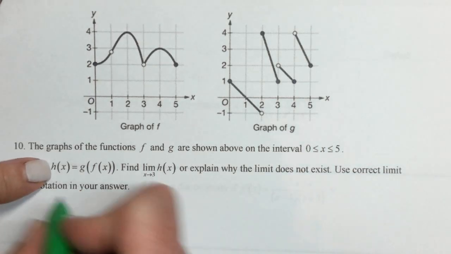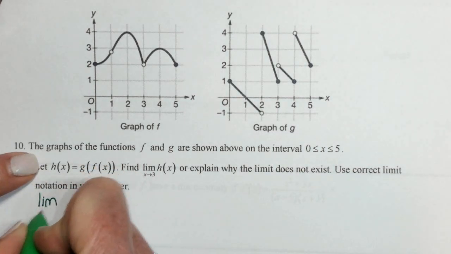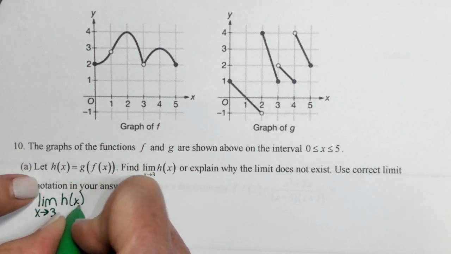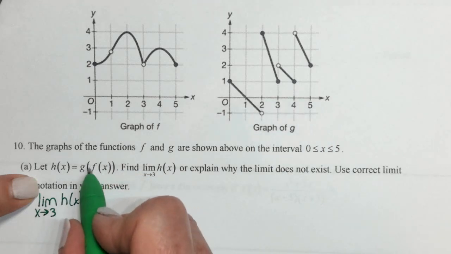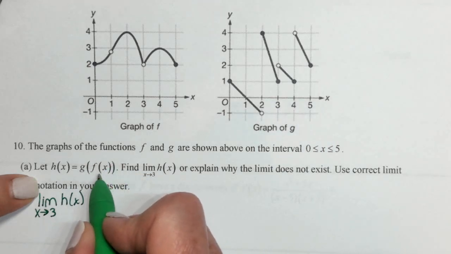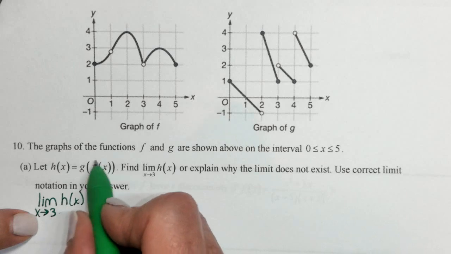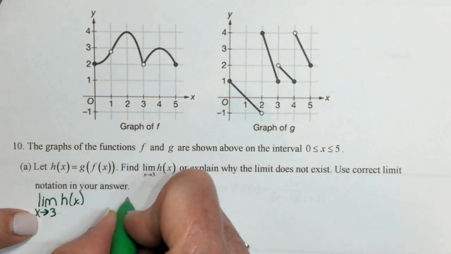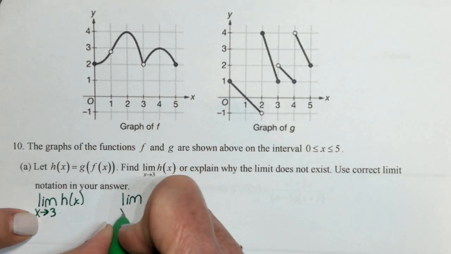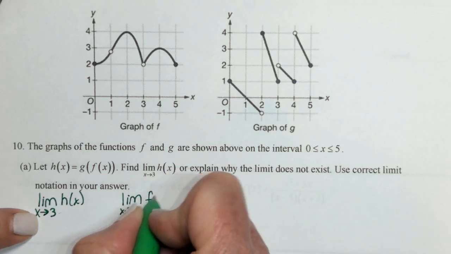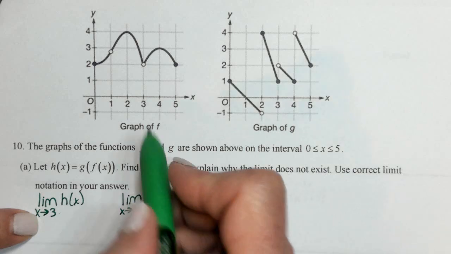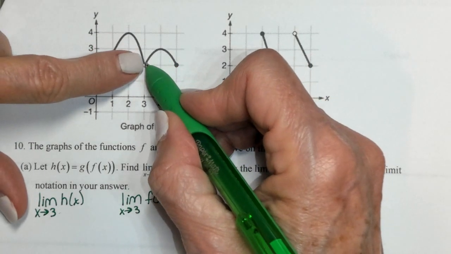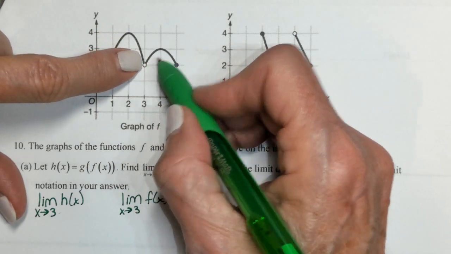So, if I am finding the limit as x approaches 3 of h of x, I am first going to go inside of h and let x go to 3 of f. The limit as x approaches 3 of f of x is equal to 2, but it's coming at 2 from above.